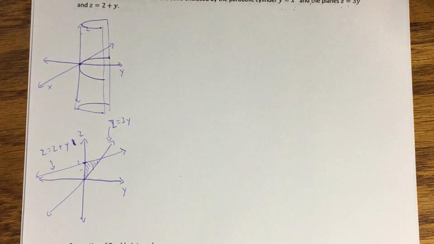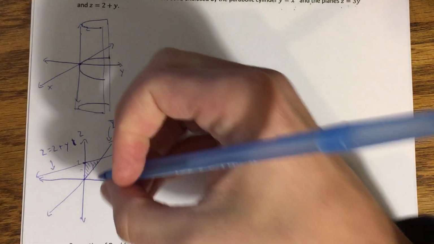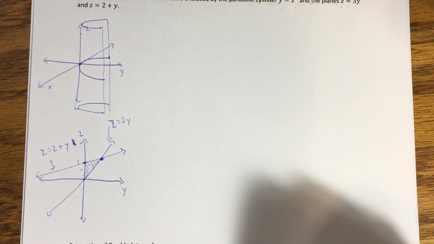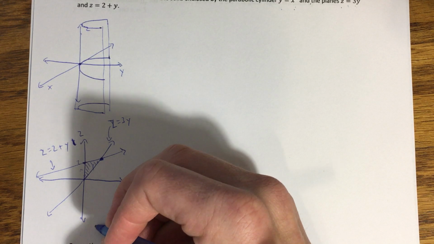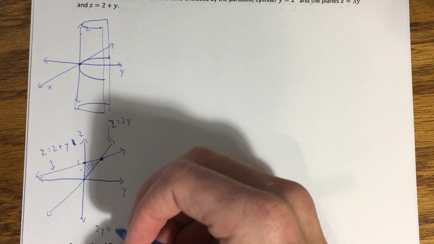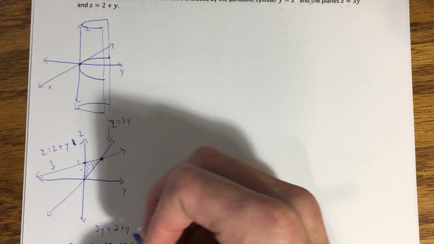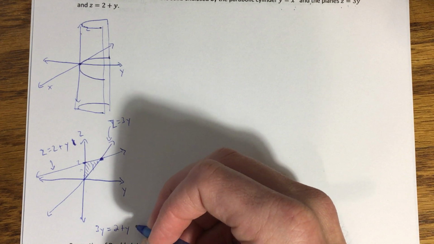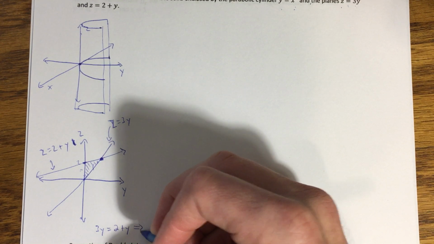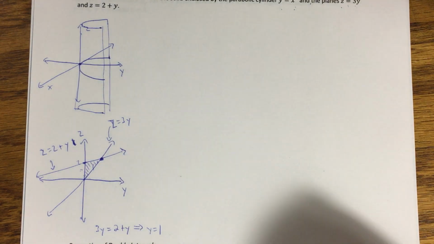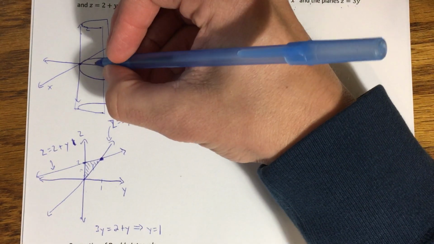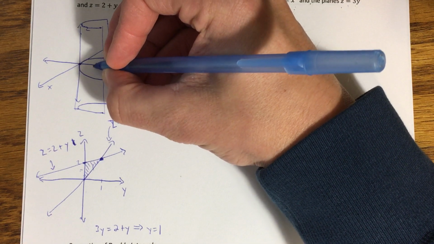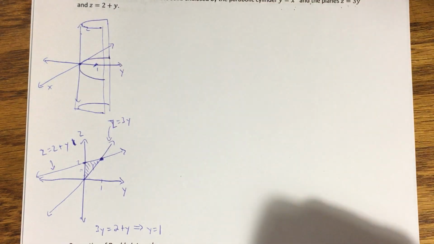So that's going to indicate a couple of useful things for me. First of all, let's see if we can determine where these two lines intersect, because that's probably going to be important. So they have a point of intersection right here. If I set the two functions equal to each other, 3y equals 2 plus y, and solve for y, I'm going to get y equals 1 in this case. So that's 1 right there. Now let's look at where y equals 1 in this graph. Y equals 1 right here.